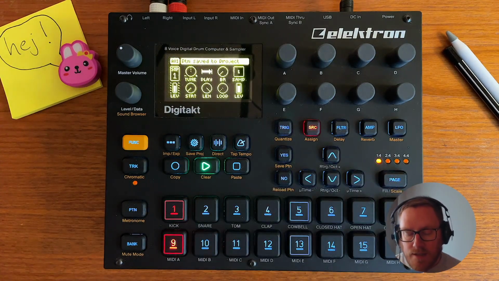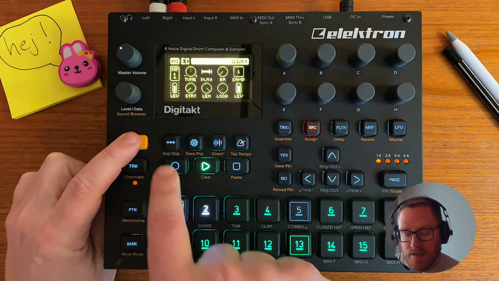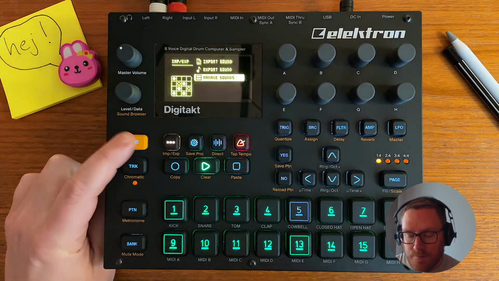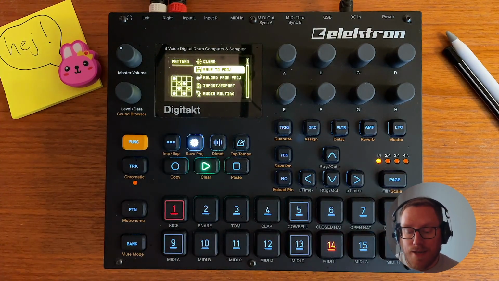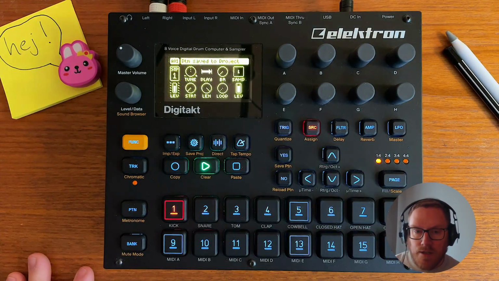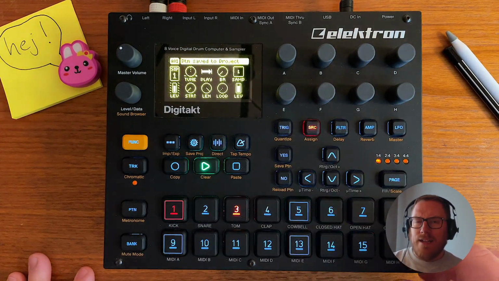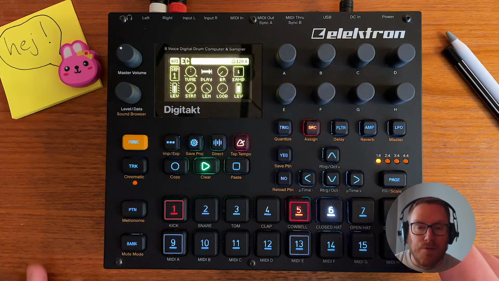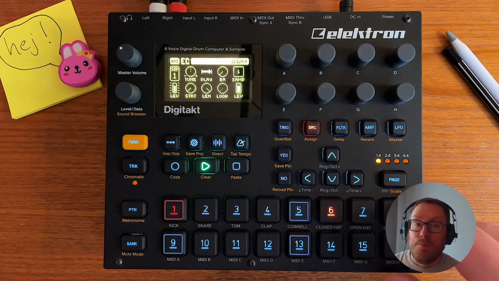Where it's stored. Another way is actually to press function and these three bars over here, and then press no, and then you get into the pattern save mode. And then you can save and everything like that. Cool.